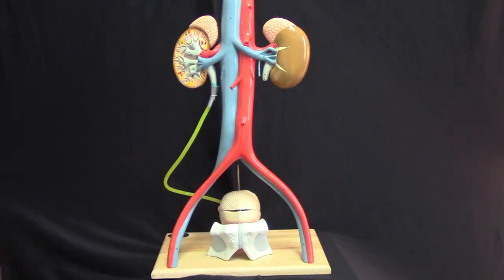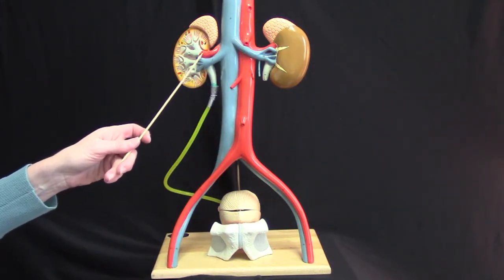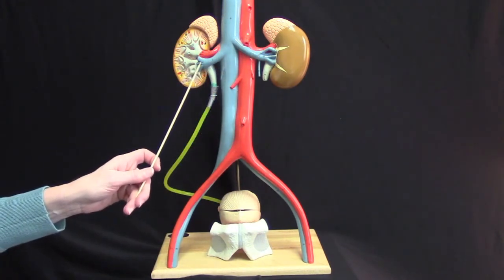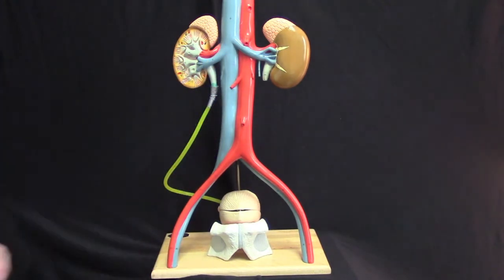urinary bladder. You can also very nicely see the blood supply of the kidney, at least the larger vessels. So we're seeing the abdominal aorta, and you can see the renal arteries coming off, and then we see the inferior vena cava. This is going to drain the venous blood back in. These are renal veins that come back into the inferior vena cava.